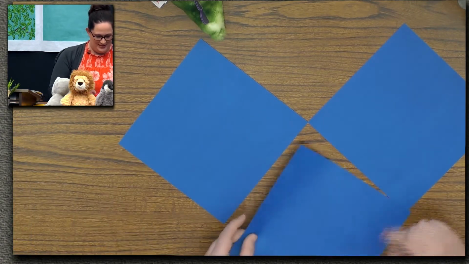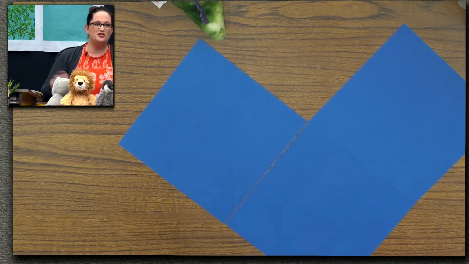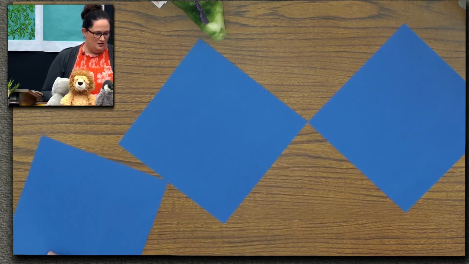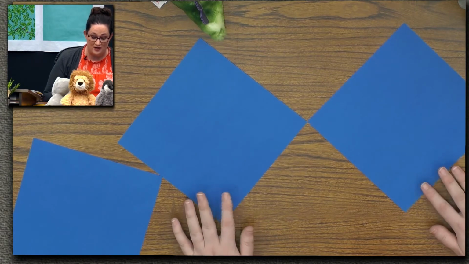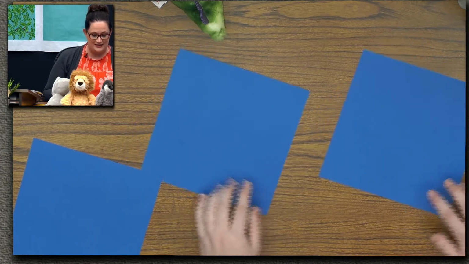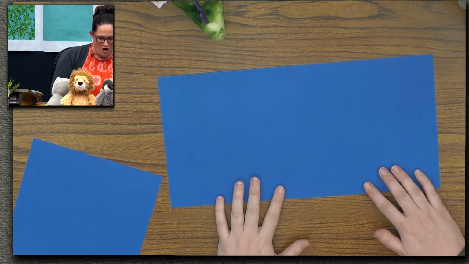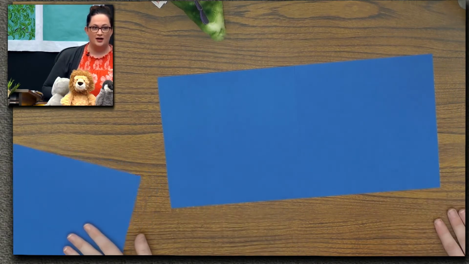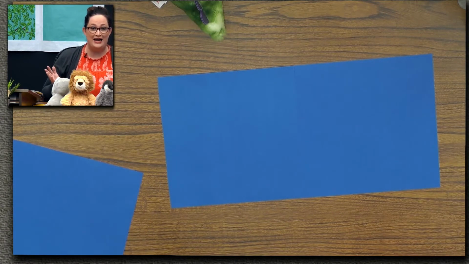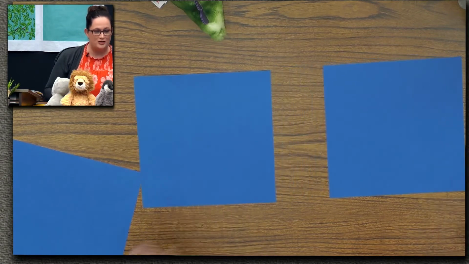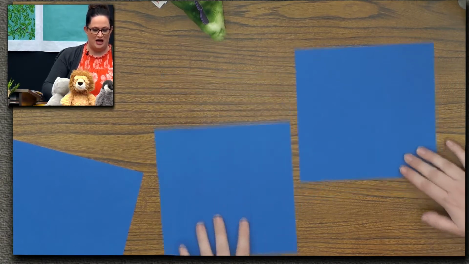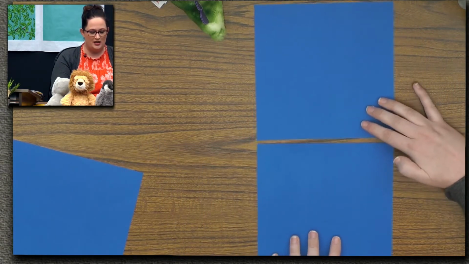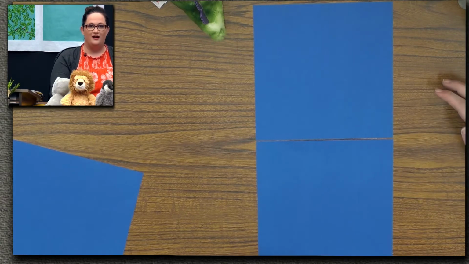Okay, what about this? I wonder if I put this here, if that's going to make it. No, if I had one more, it'd just make a giant square. What do you think, Mabel? Maybe put not the corners together, but put the sides together? Okay. Look! We made a rectangle. Whoa. So you can take 2 squares, put the sides together, and it makes a rectangle. I wonder if I put the top sides together, what happens? Oh, look, it's still a rectangle.